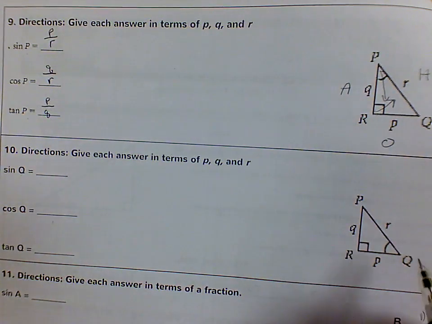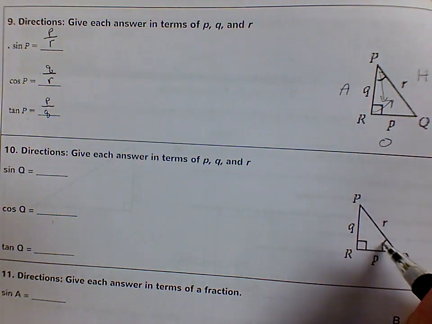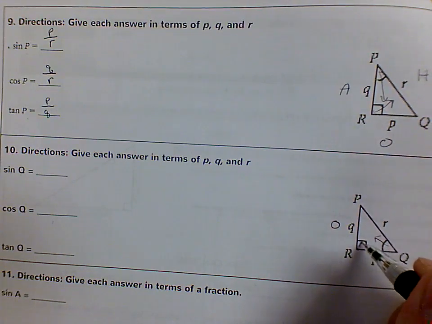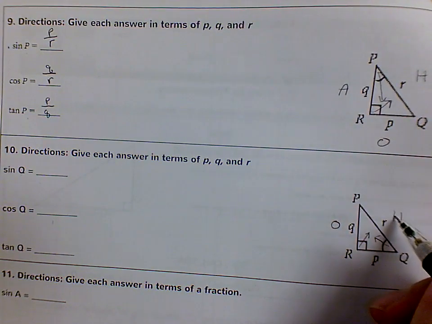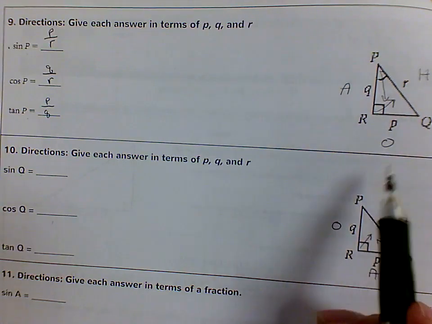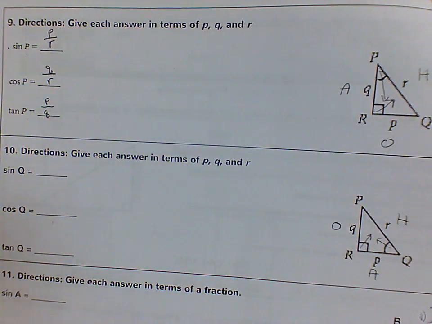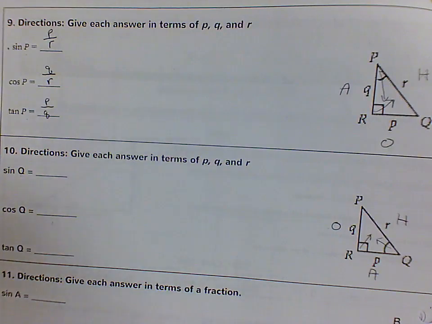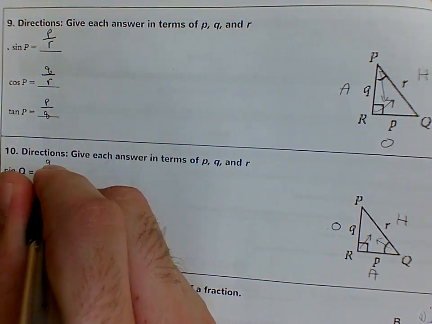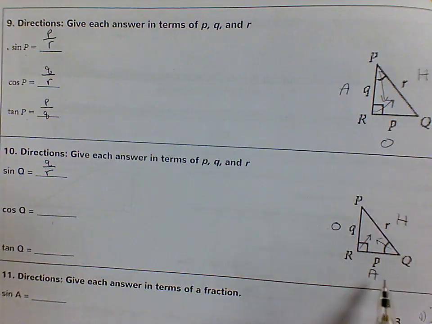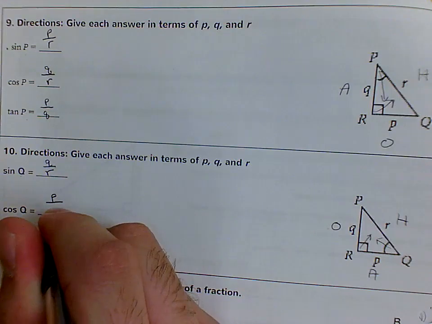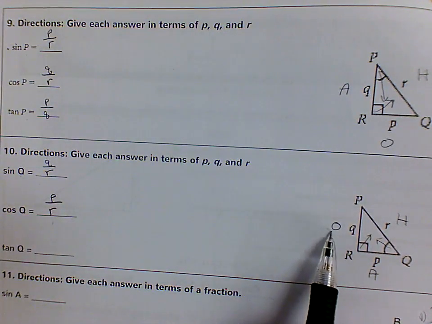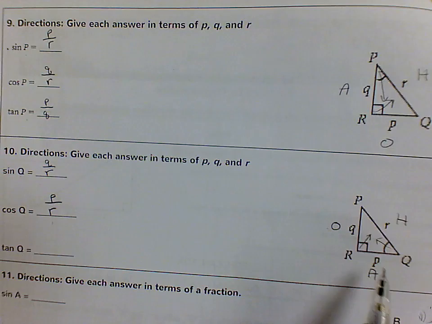All right, so first of all, for angle Q, that's going to point to my opposite, that's going to point to my hypotenuse, and then this is my adjacent. So you can see it's a little bit different. The opposite and the adjacent are switched this time. So sine of Q is going to be my opposite over my hypotenuse, so Q over R. Cosine is adjacent over hypotenuse, so that's going to be P over R. And tangent is opposite over adjacent, so Q over P.